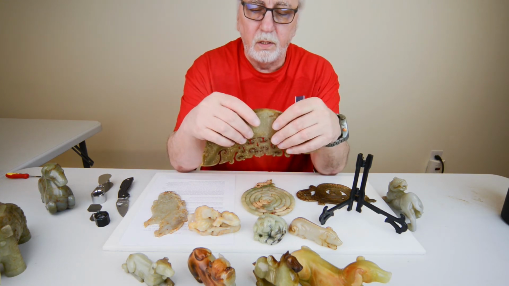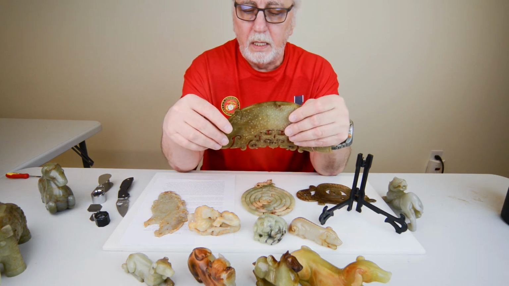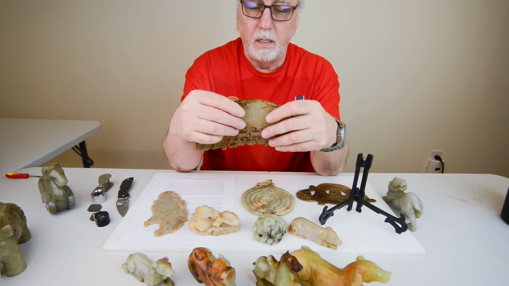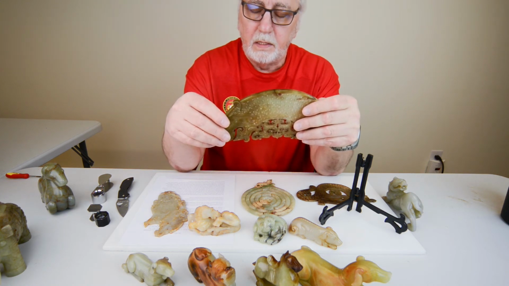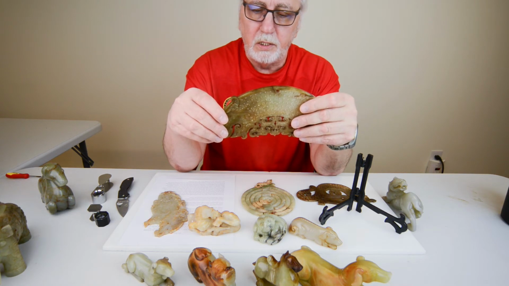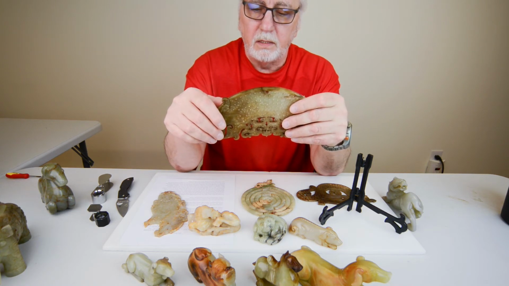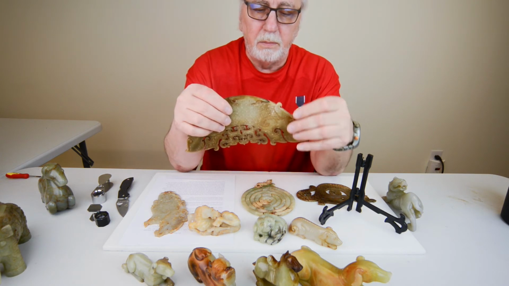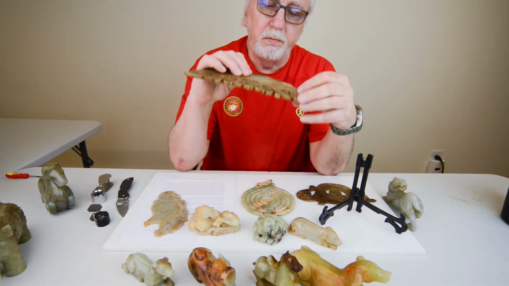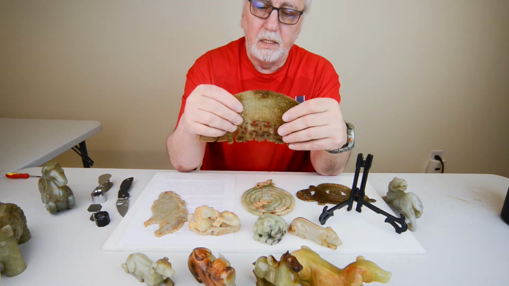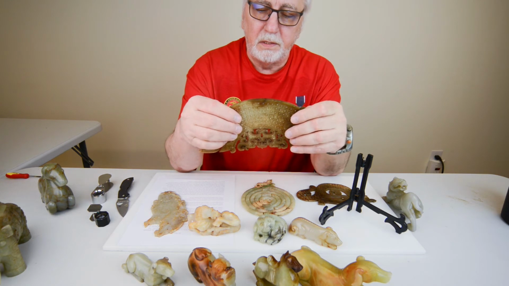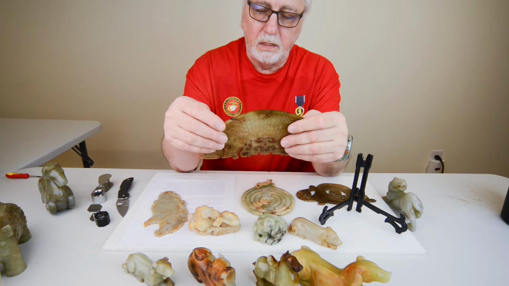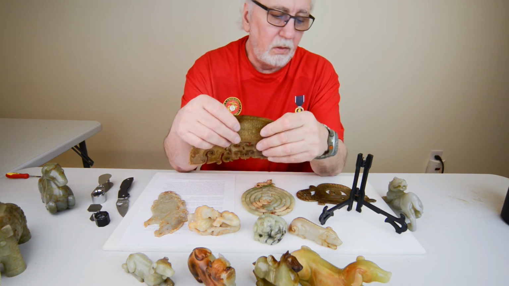It's heavily included from the Warring States period, and it shows some rivers and veins in it, and some slight areas of calcification, the starting of calcification, and a lot of brown inclusions that penetrate into the jade and through from one side to the next. And this piece is just a wonderful masterpiece of Warring States jade carving.